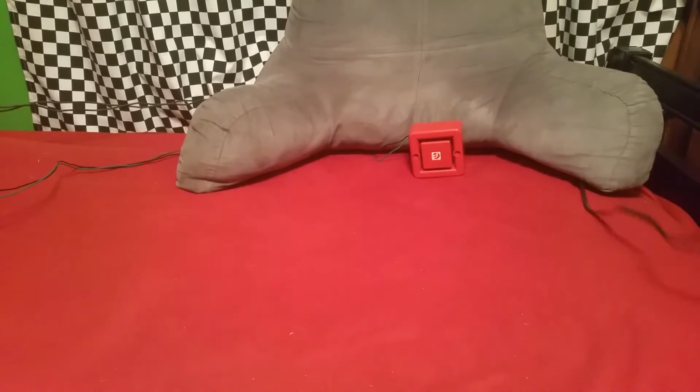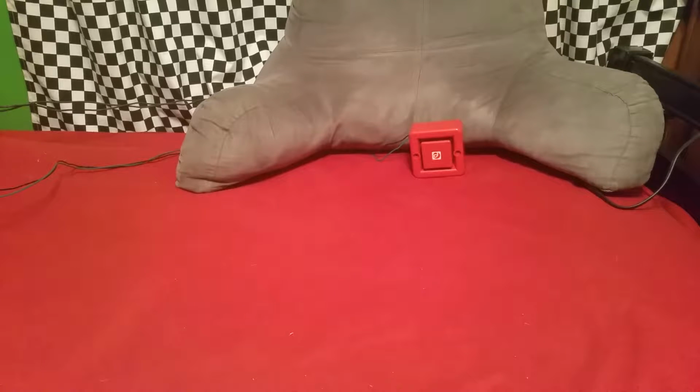Alright guys, we are ready to test. So, my E2S sounder hooked up here to my power supply. And let's go ahead and test. So the first tone is 340 Hertz continuous.